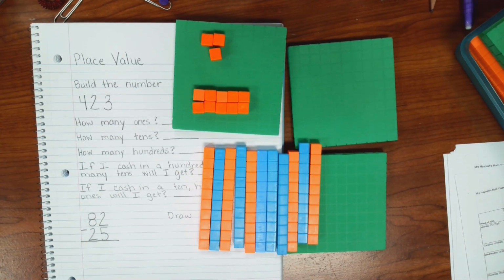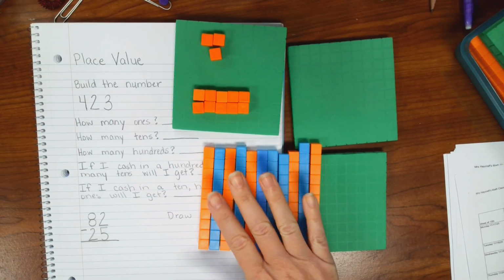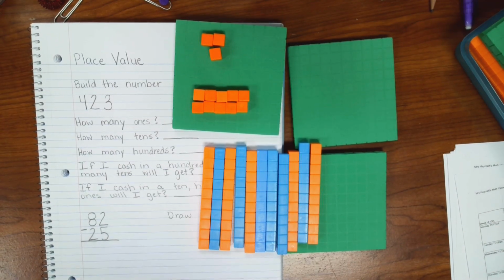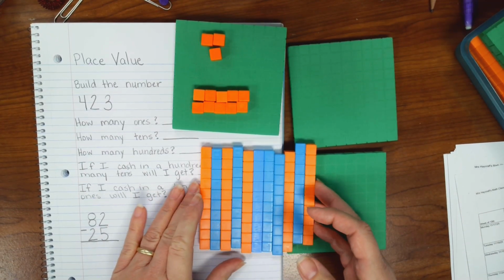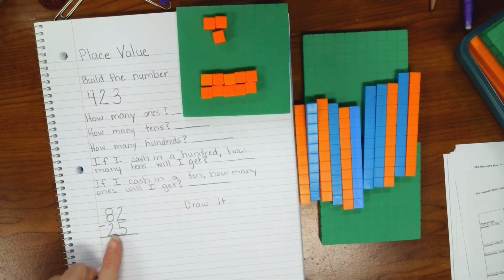But it still looks different because I cashed in 100 for 10 10s, and I cashed in a 10 for 10 1s. Alright, so now we're going to go down here and we're going to do 82 minus 25.